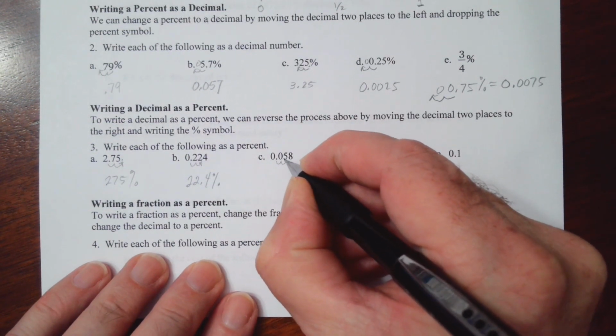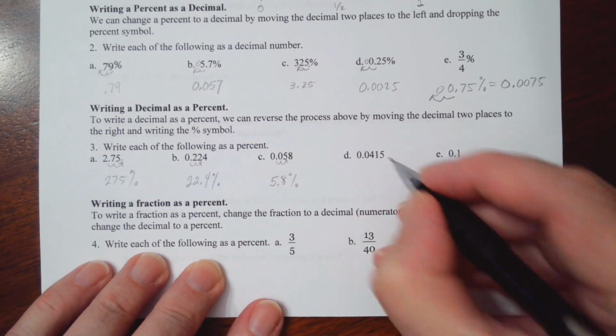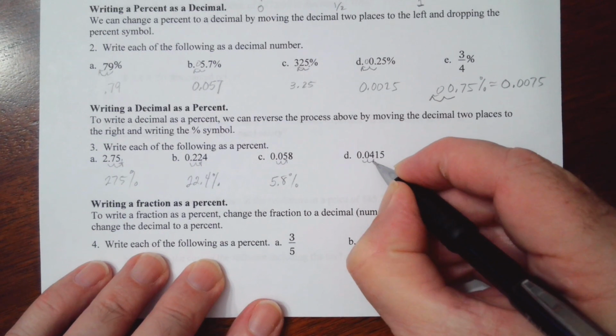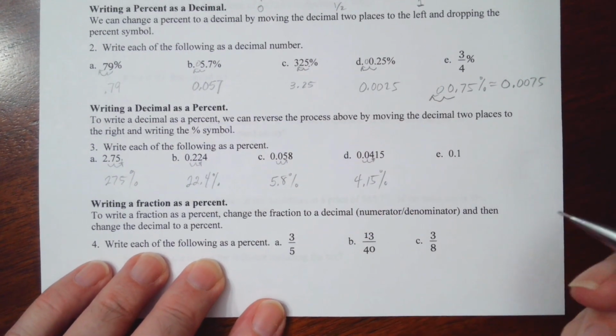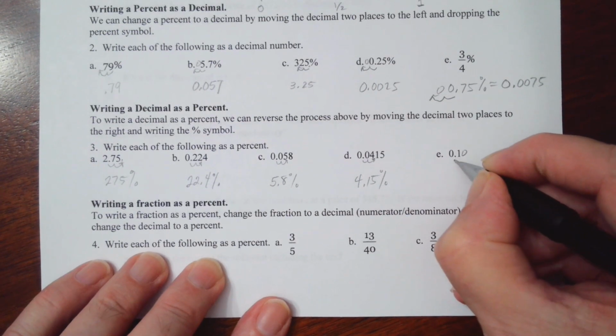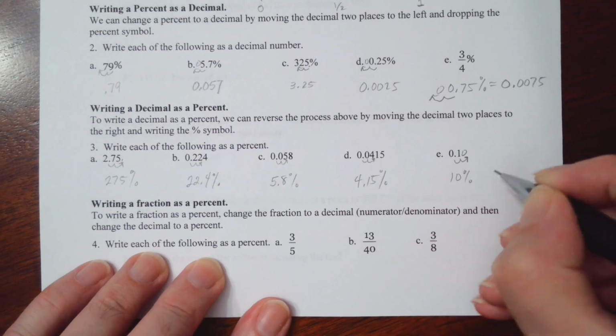All right, so let's see how you did. Let's move this one over. You get 5.8%. Here we're going to have 4.15%. And here we need to put in a 0, and we're going to get 10%.